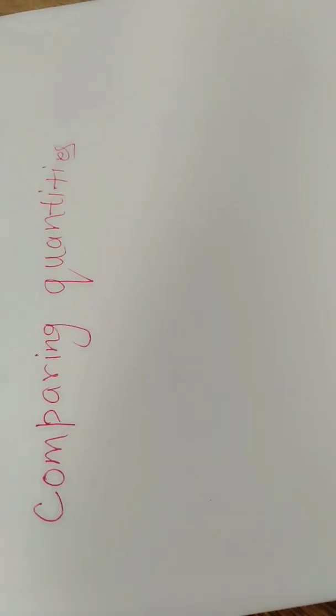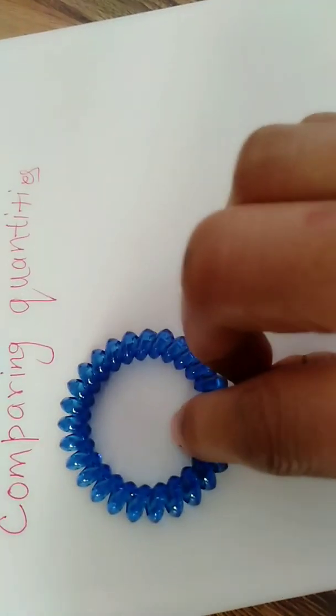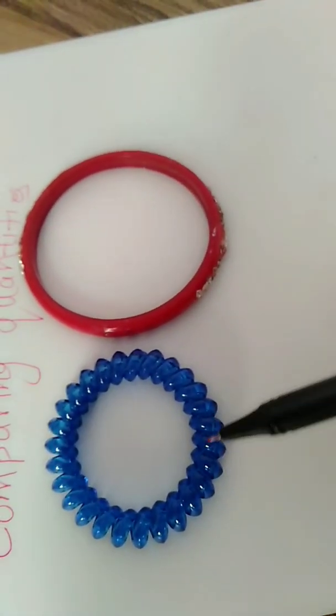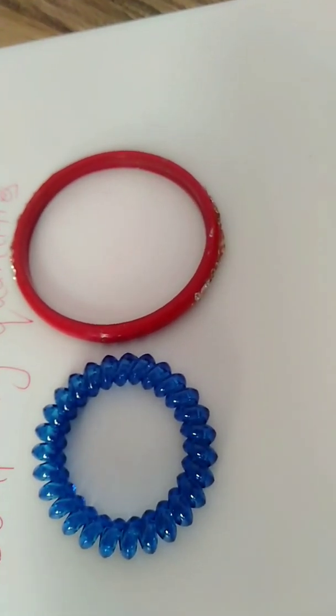Comparing quantities means we have to compare, तुलना करना, कौन सा बड़ा है कौन सा छोटा है, which one is good, which one is bad, which is greater in size, which is smaller in size. Just by looking we can tell which one is greater and which one is smaller. For example, you can just see this circle and this one. You can see that this blue one is smaller and this red one is greater. So just by looking we can tell which is greater and which one is smaller.